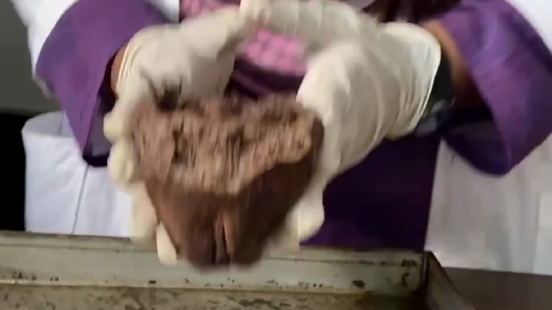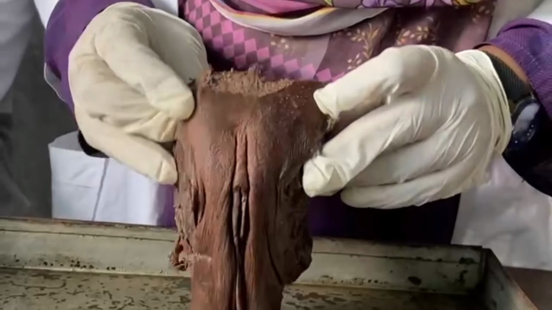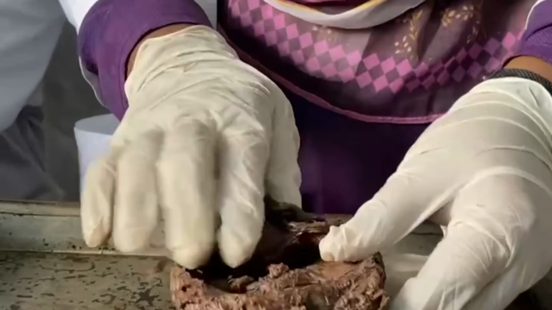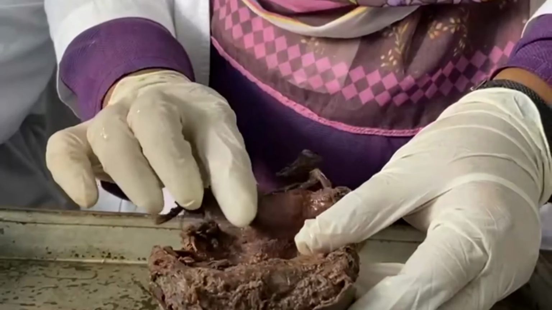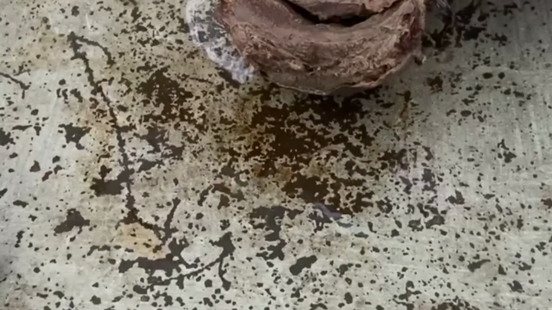How to hold it. You have to hold it like this. Hi. This is the mons pubis. And these are the internal genital organs. This is the uterus. These are the ligaments of the uterus. This is the urinary bladder. This is the rectum and anal canal. So you have to hold it like this, and start like it.